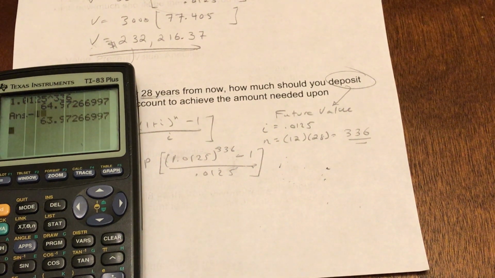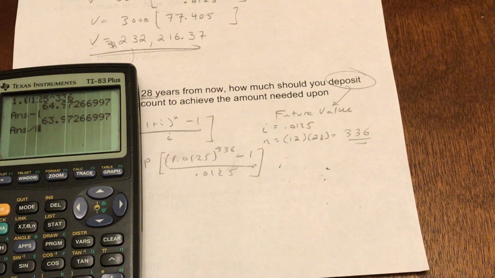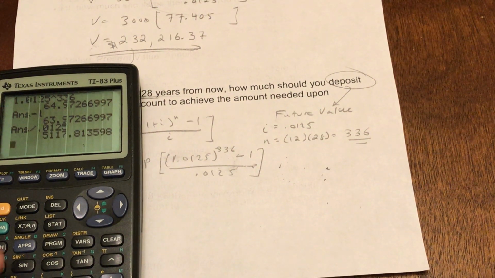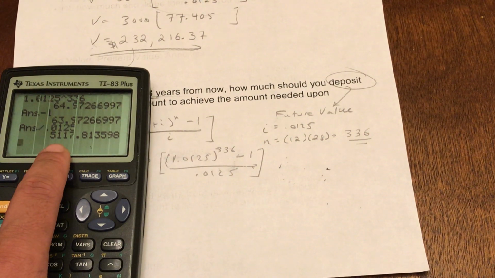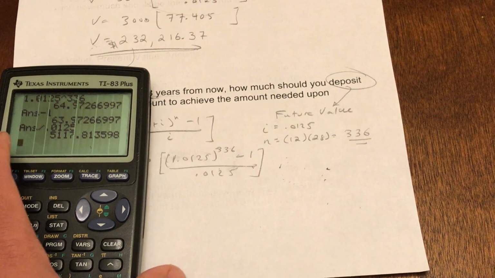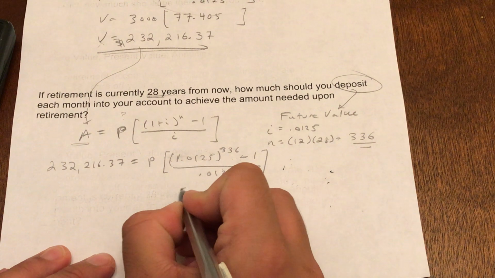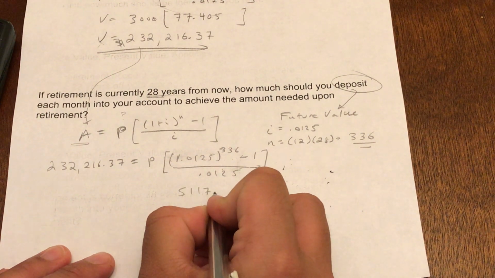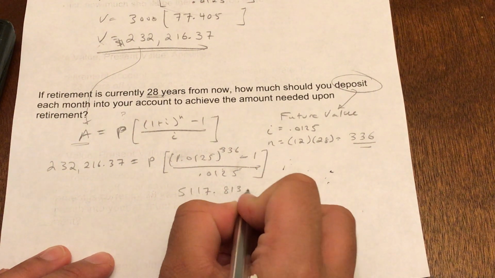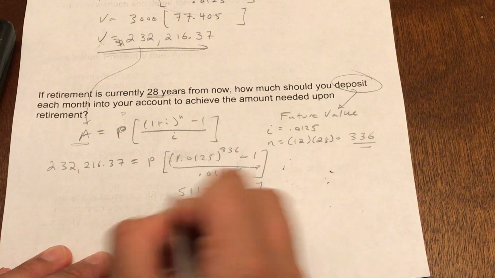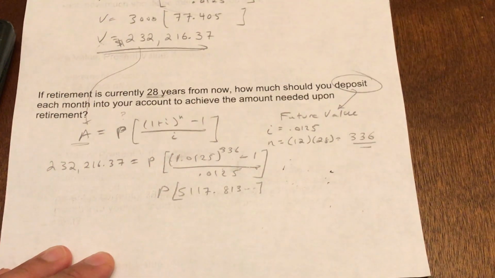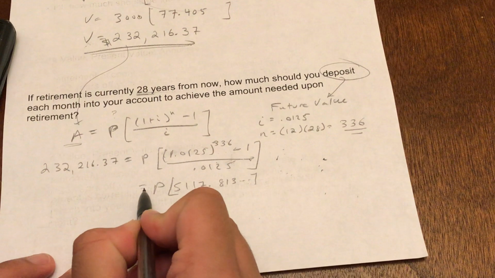Take away the 1, divided by the periodic interest rate, 0.0125, gives me this amount right here, 5117.813, etc. So 5117.81 and some crumbs.